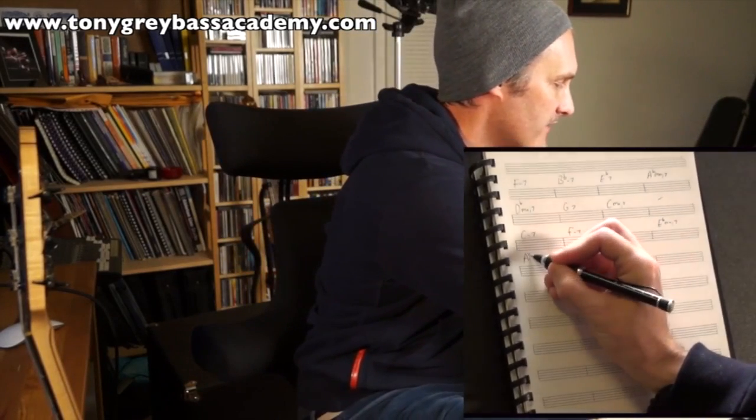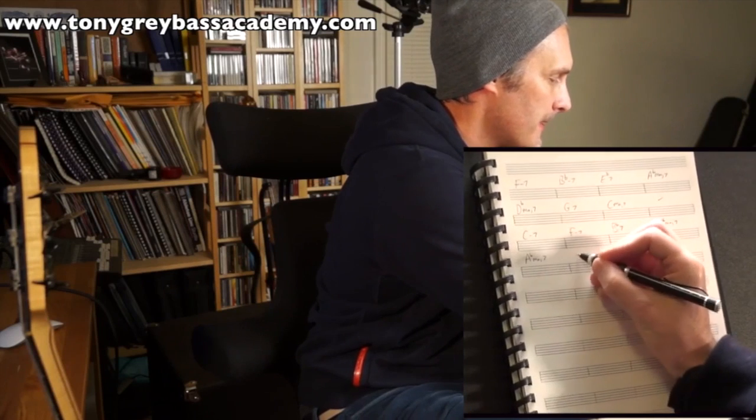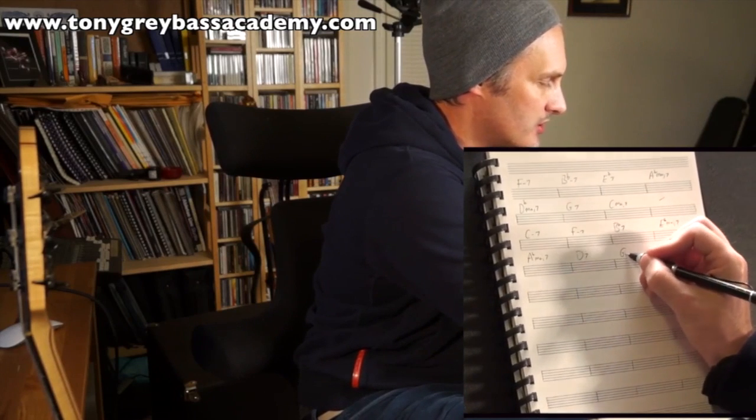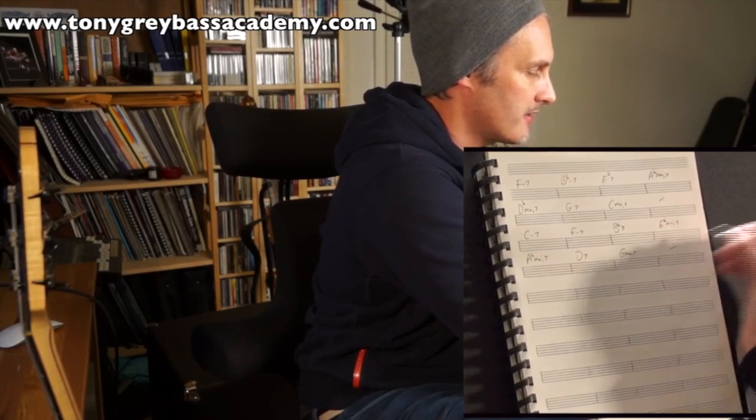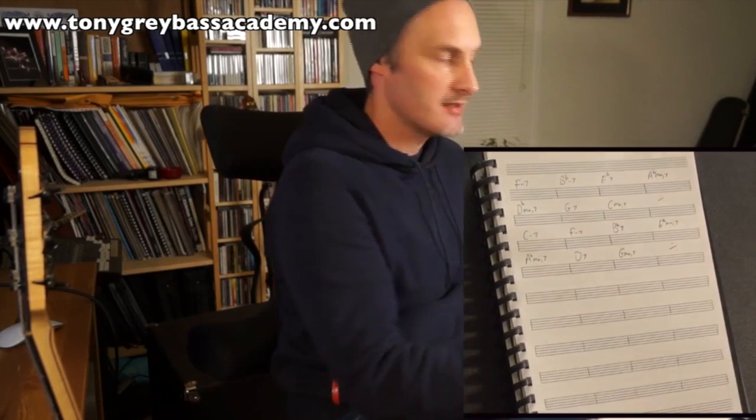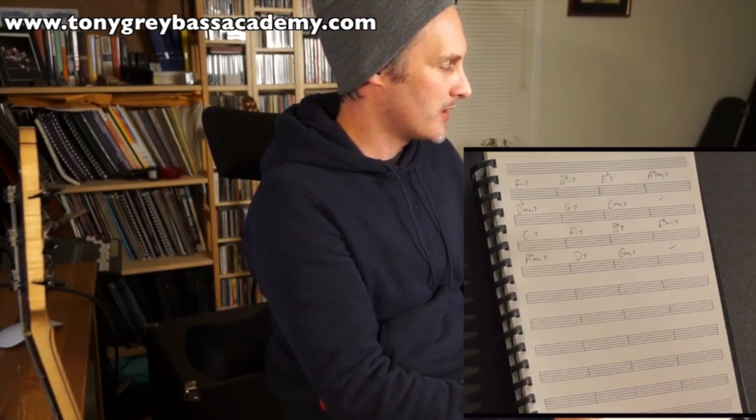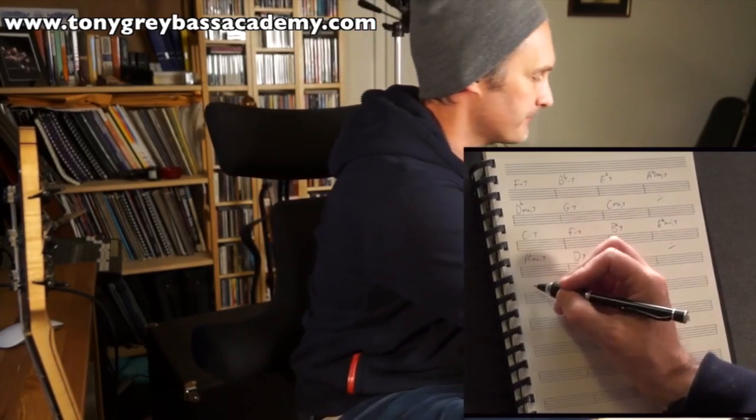Next chord here, A flat major 7, D7, G major 7. We'll start to see some patterns as well that are very common in jazz standards, so I'm going to point some of this stuff out for you.